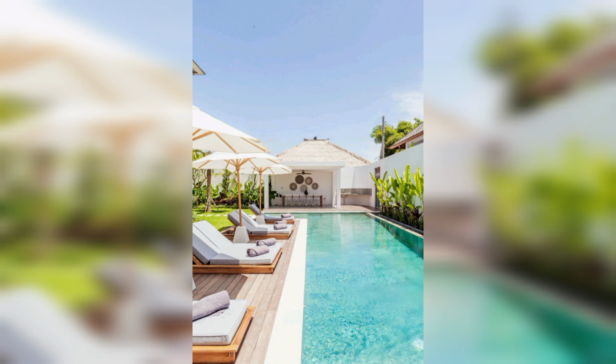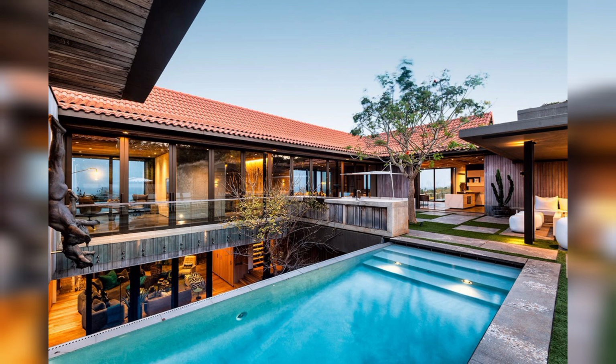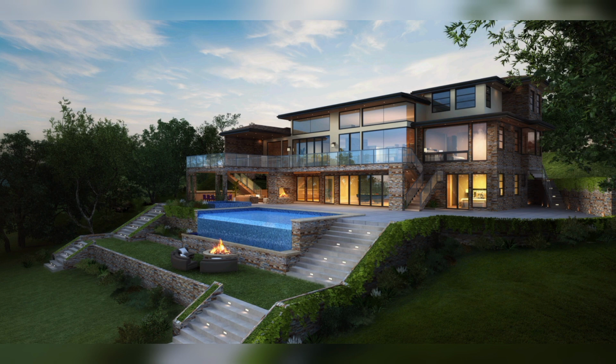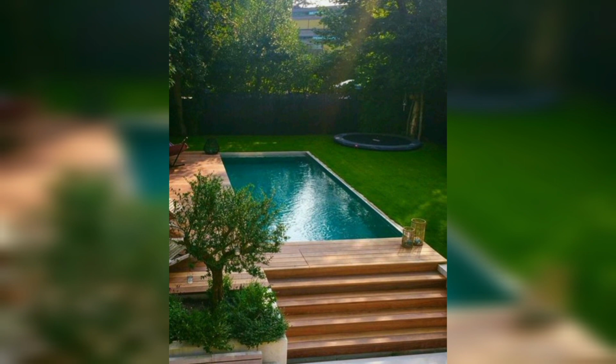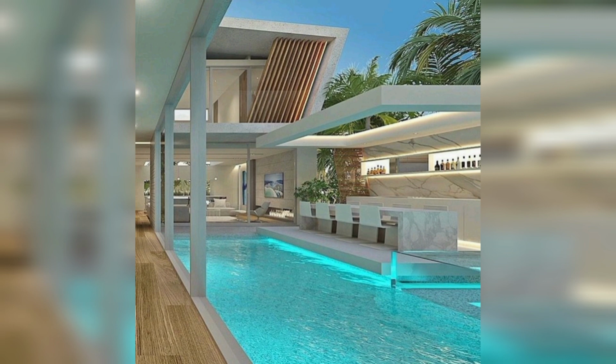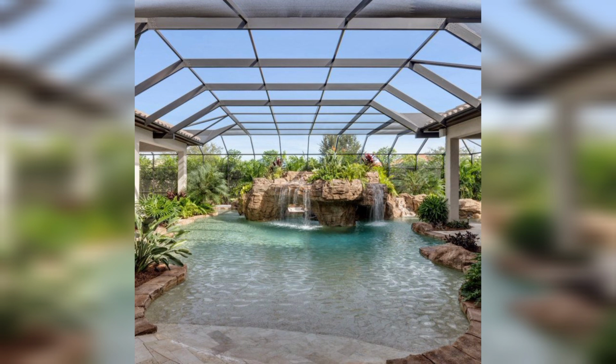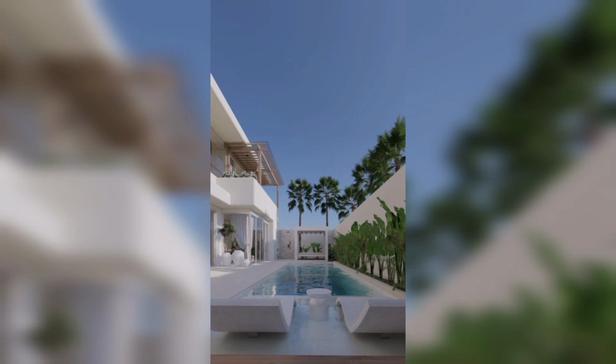leisure and recreation, a swimming pool has always been symbolic of relaxation, fun and luxury. While in-ground swimming pools are often considered cold, stunning, they come with a significant price tag and a long, tedious installing process.